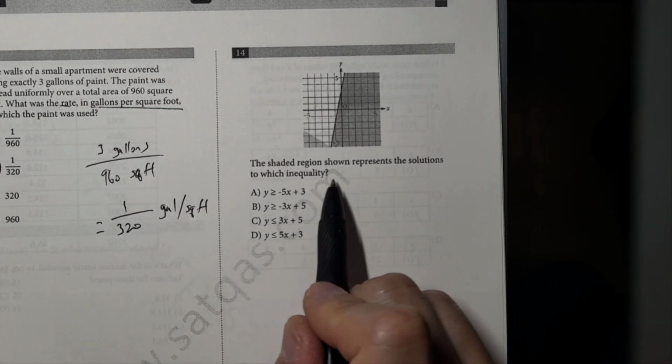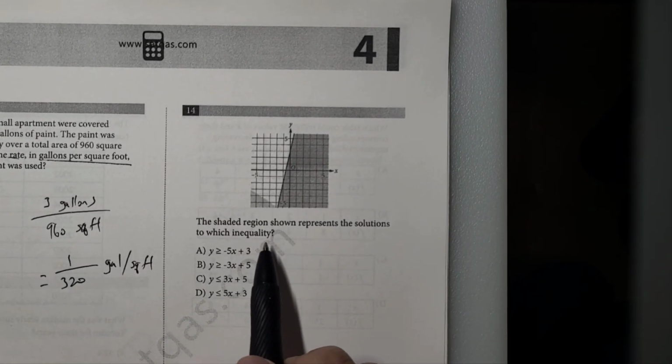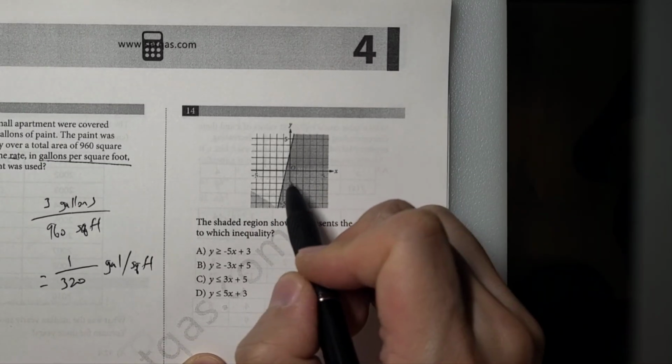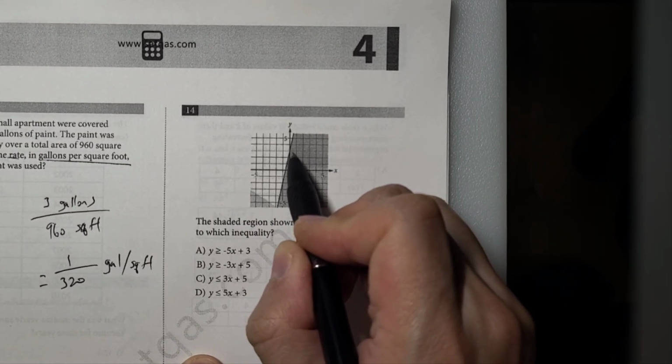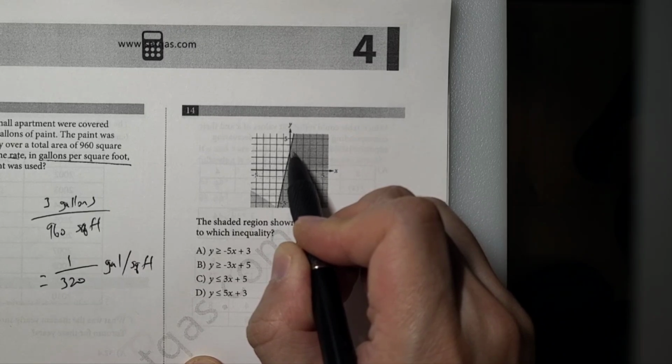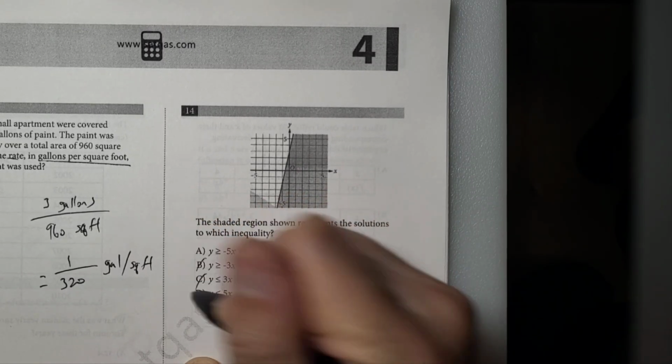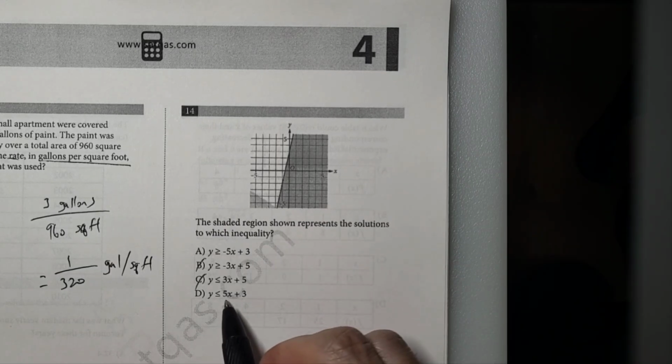The shaded region represents the solutions to which inequality? Okay, first of all, let's get the equation of this line. The y-intercept is what? 1, 2, 3. It's kind of hard to see on camera, but it's 3. So we can eliminate this and this. Okay, the slope is positive, clearly. So the answer is D.